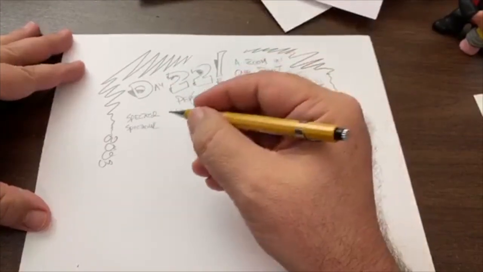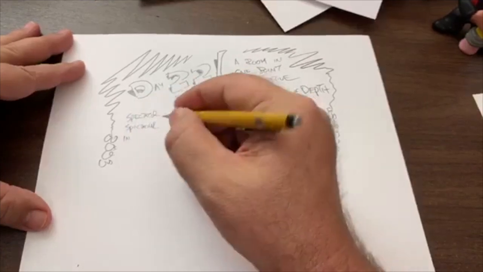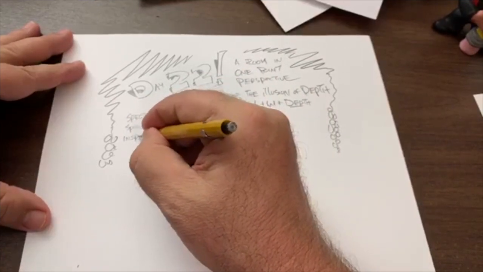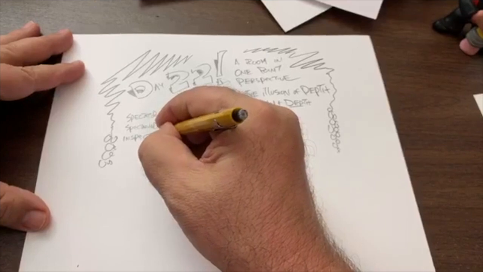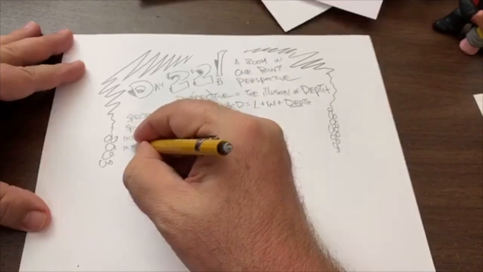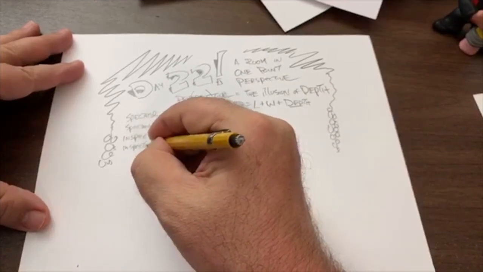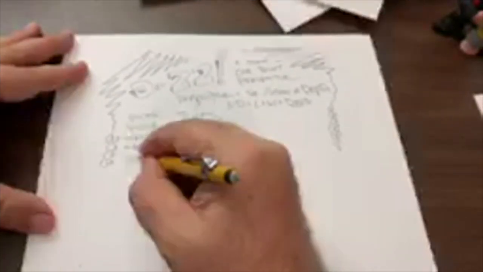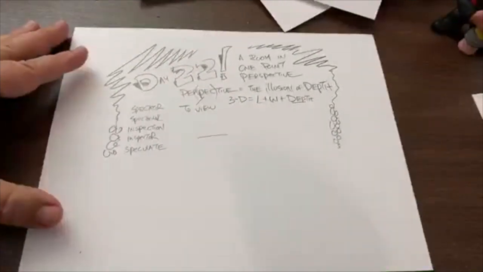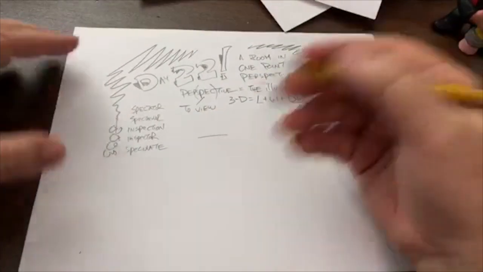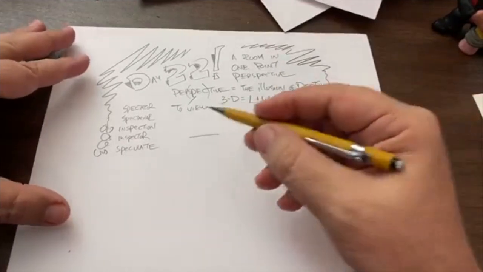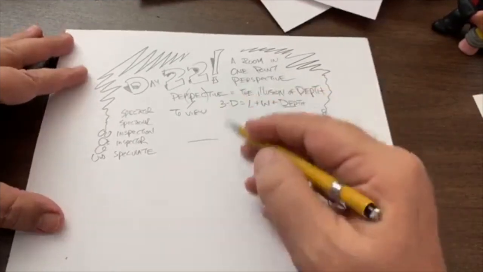So we have spectator, with inspection, right? To view clues. Inspection, inspector. Okay. Speculate, to view possibilities. My spelling, I know, is horrendous, so thank you for bearing with me. Spectator, spectacular, so you can get the idea. All these wonderful words that are rooted in the word spec.